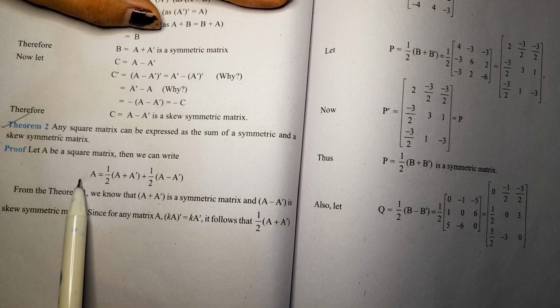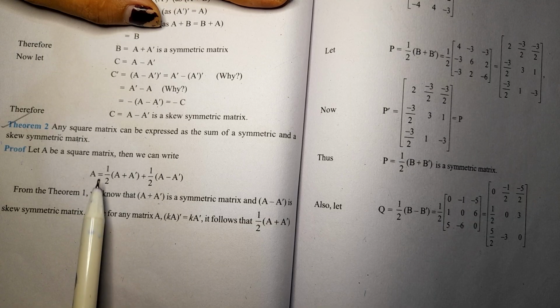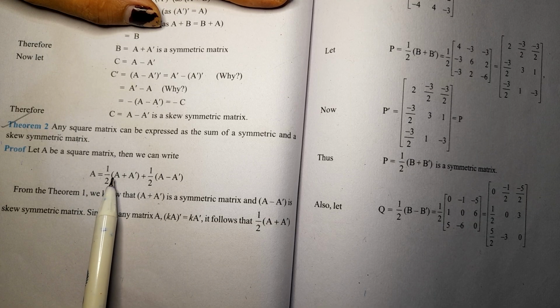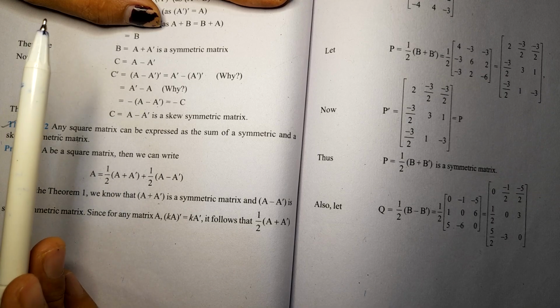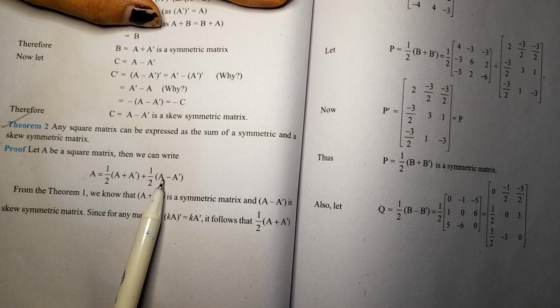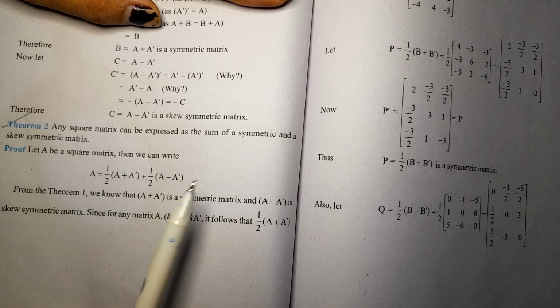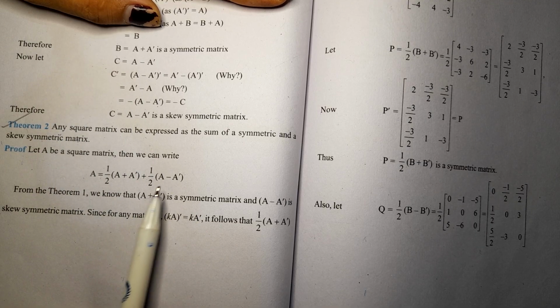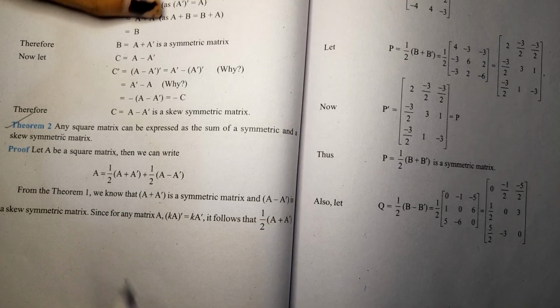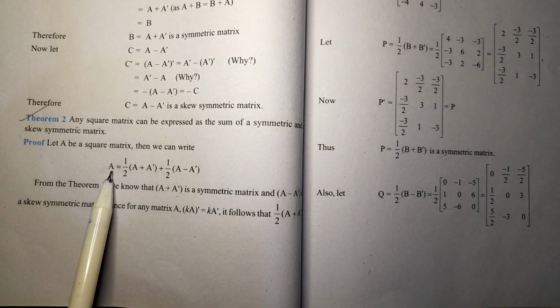That is, A is equal to, you have to remember this, A plus A transpose, this is a symmetric matrix from the first theorem, and A minus A transpose, this is also a skew-symmetric matrix. So divide this by 2 and divide this by 2, and if you solve this total, it will give the original matrix.